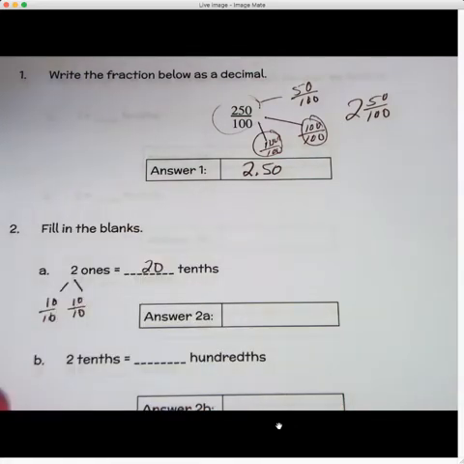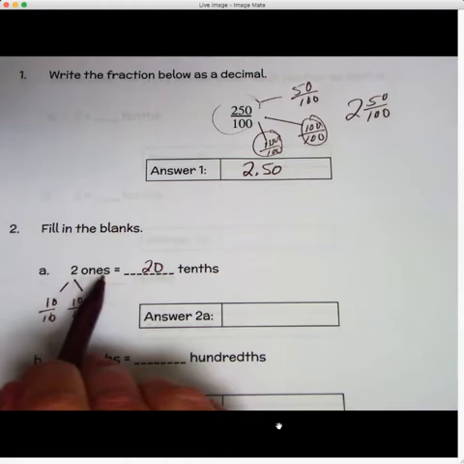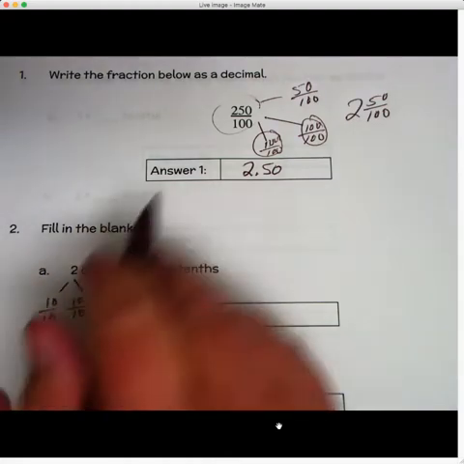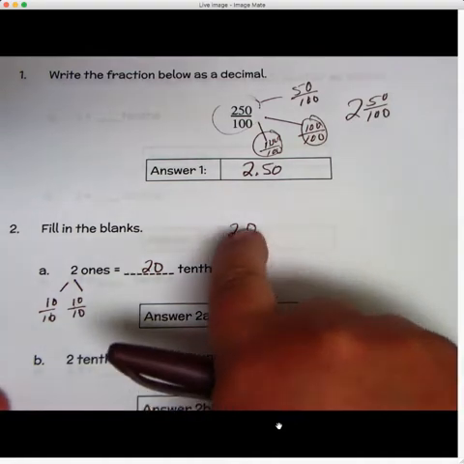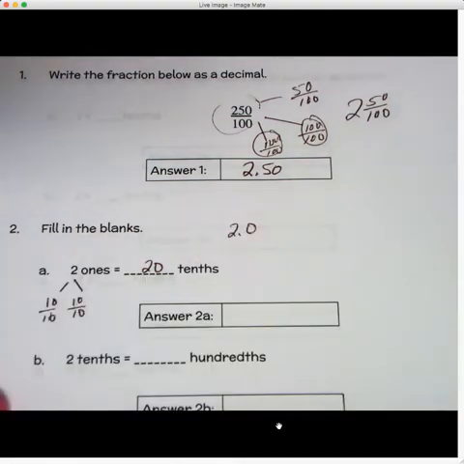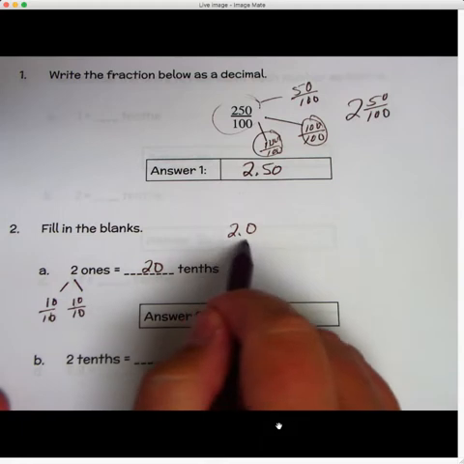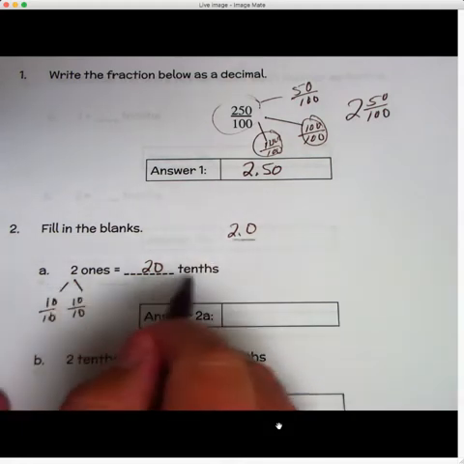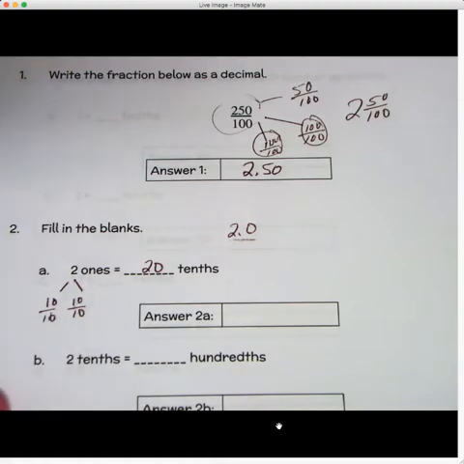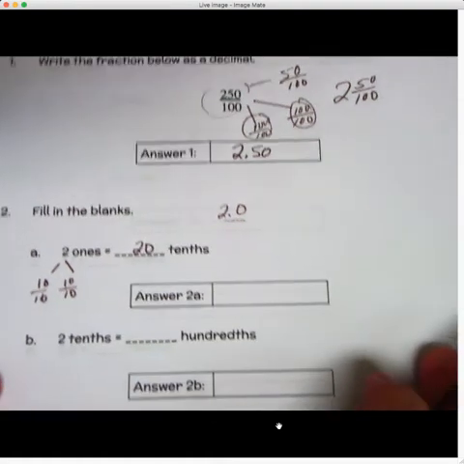If we write 2 ones, it looks like that, right? If we just took the decimal out, it looks like a 20, doesn't it? But that's kind of confusing, and I don't want to confuse you with that. Just decompose the ones into tenths or hundredths every time, and it'll help you get the answer. You'll see what I mean.